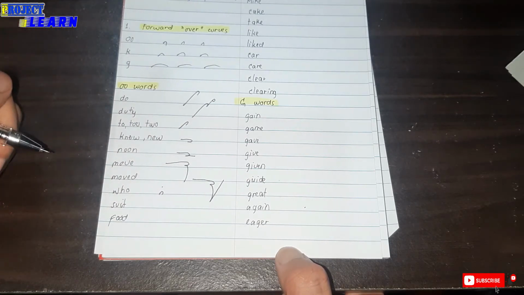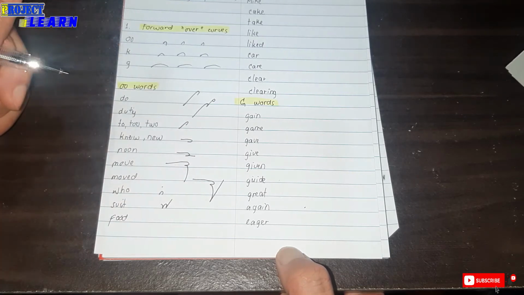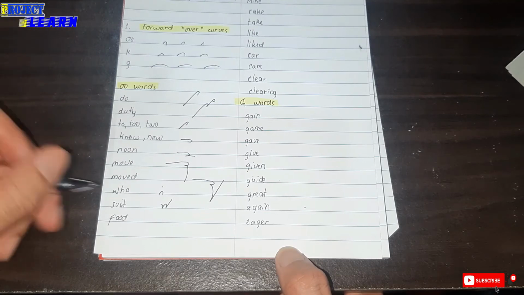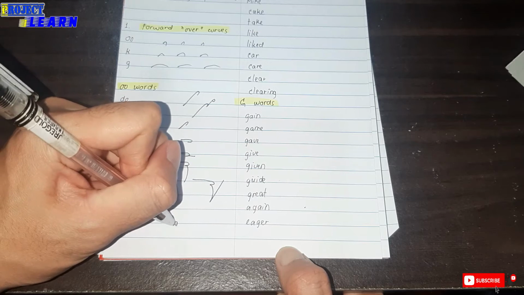Next, suit. S-U-T. Suit. Next, we have food. F-U-D. How do we write them? F-U-D. Let's have the K words.